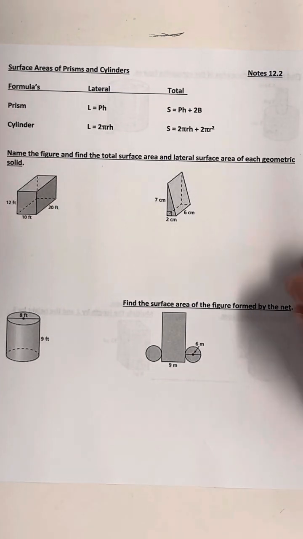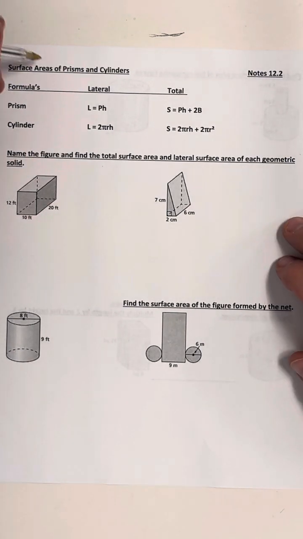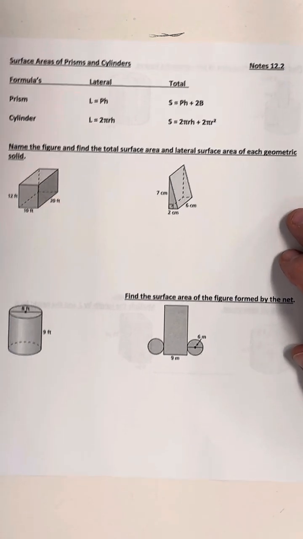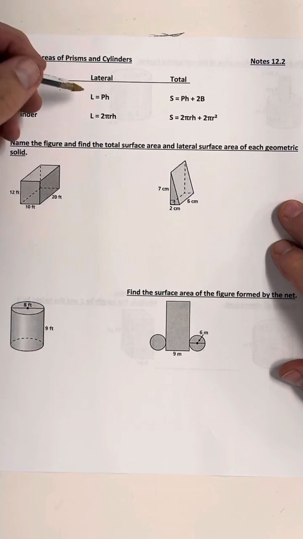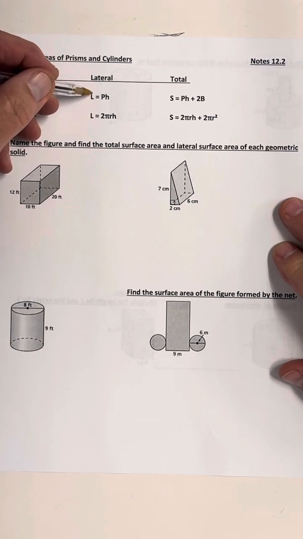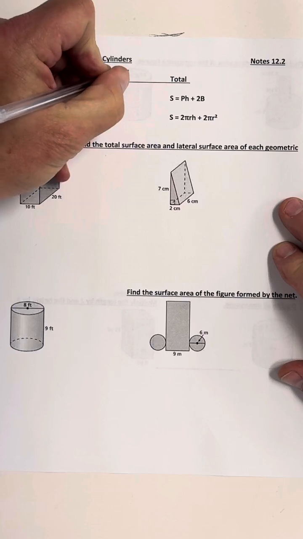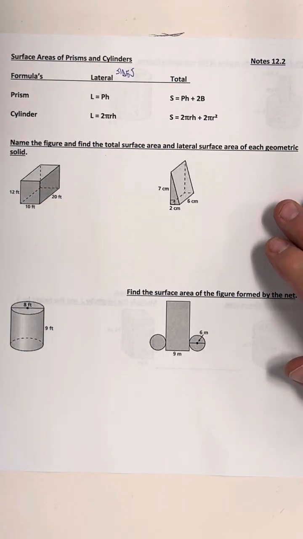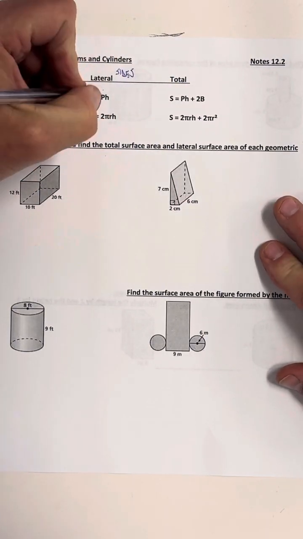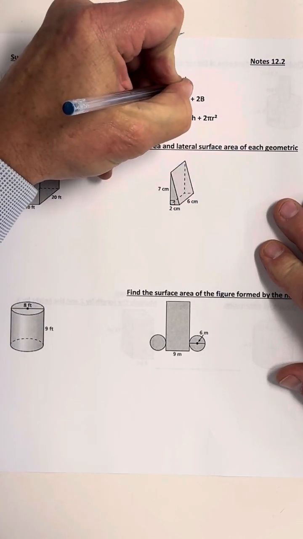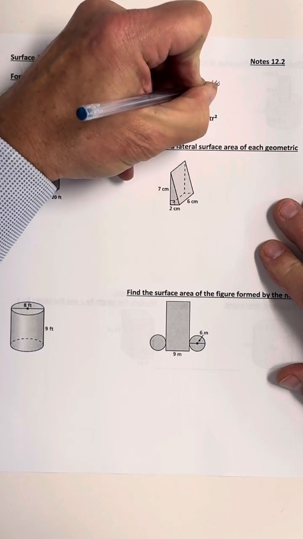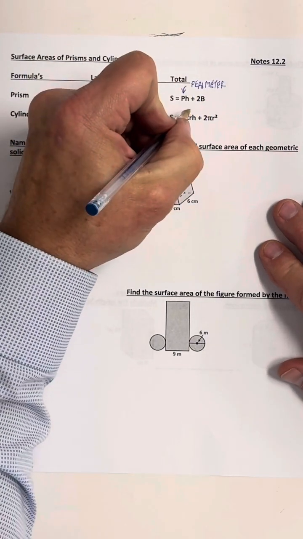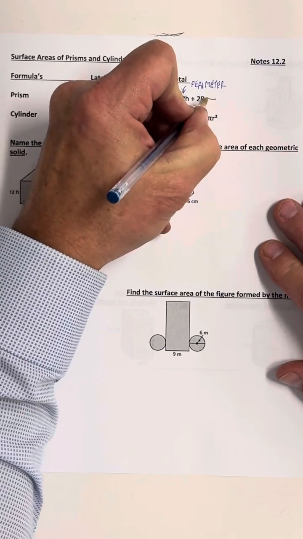Okay, in this lesson 12.2, Big Ideas Math, we're going to be learning about how to find the surface areas of prisms and cylinders and composites on the back. This will take a while. The prism formula for the lateral surface area (lateral means the sides) and the total surface area of the figure is shown by this. P stands for perimeter. H stands for the height, and the big B stands for the area of the base.